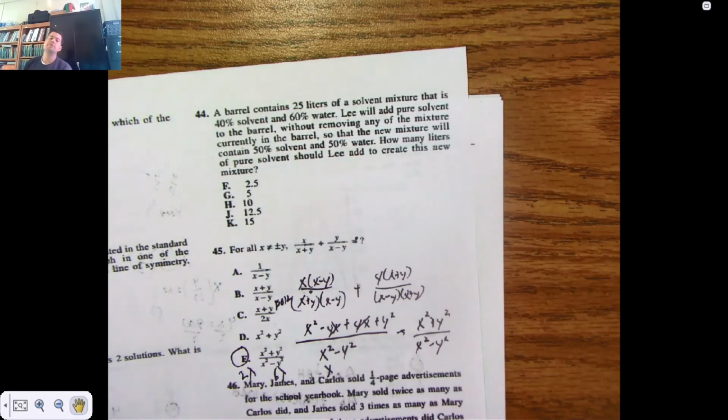44, this is like a solution problem. I haven't done one of these in years. A barrel contains 25 liters of a solvent mixture that is 40% solvent and 60% water. Lee will add pure solvent to the barrel without removing any of the mixture currently in the barrel, so the new mixture will contain 50% solvent and 50% water. How many liters of pure solvent should Lee add to create this new mixture?